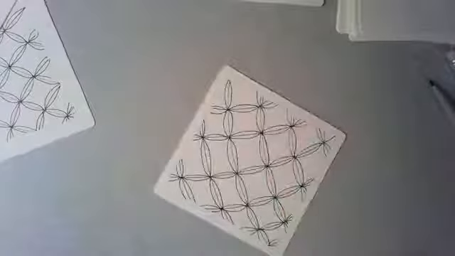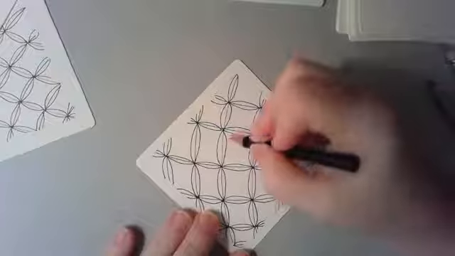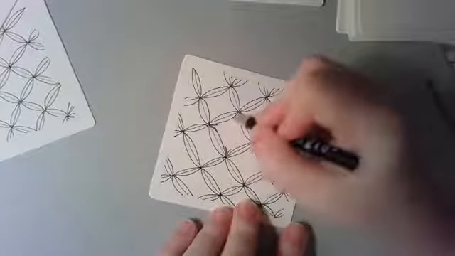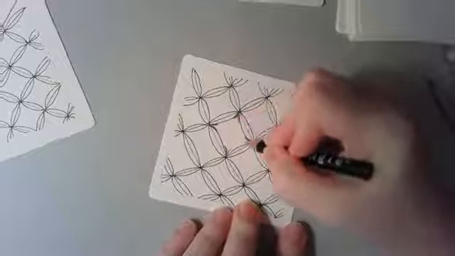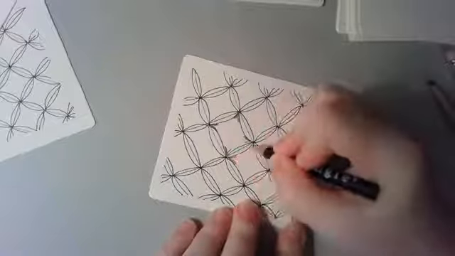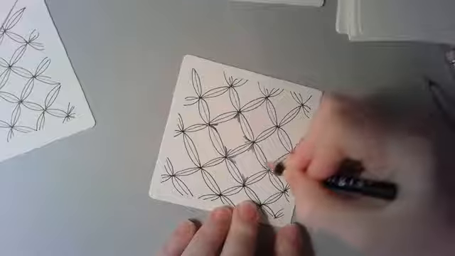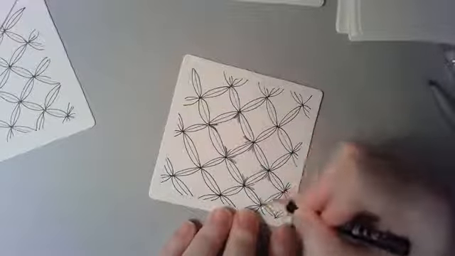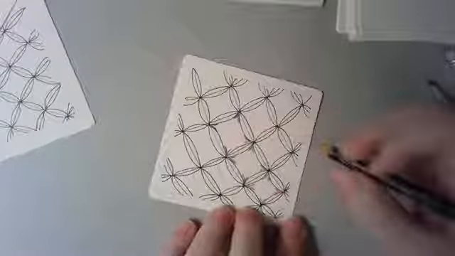I'm going to pull in this one, and we're going to shade in the corners. So I'm going into these corners of my bales, and I'm adding little V shapes with my graphite. And this changes the focus a little bit, right?